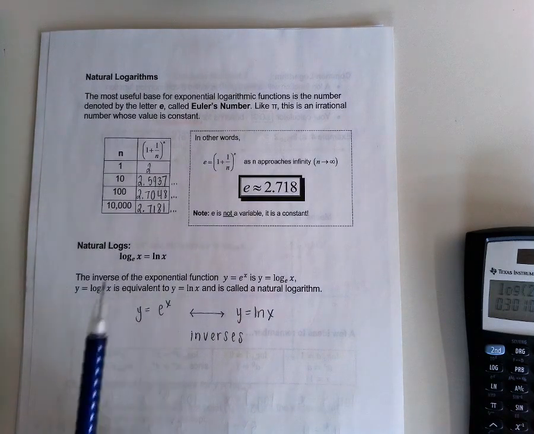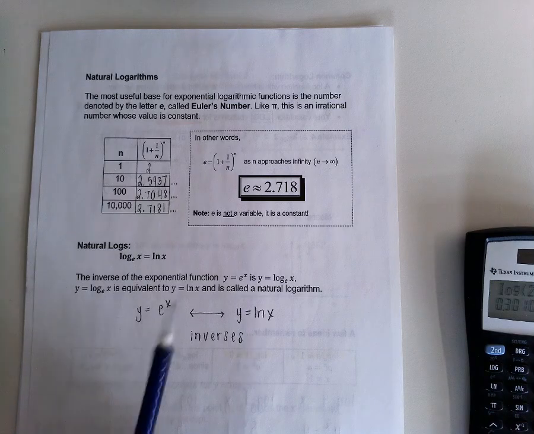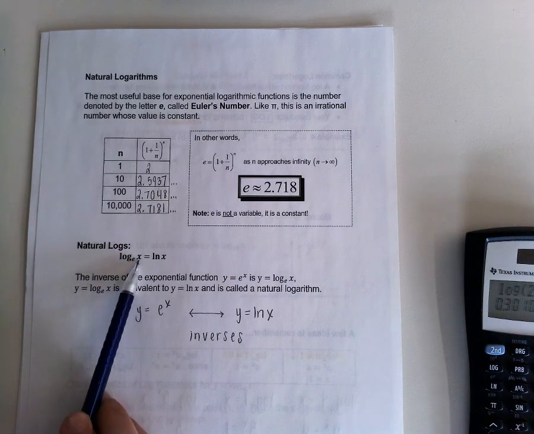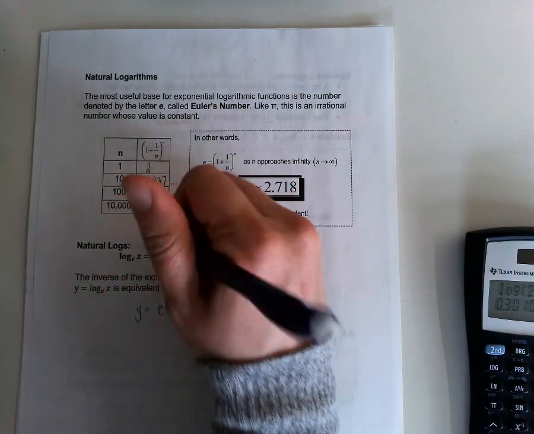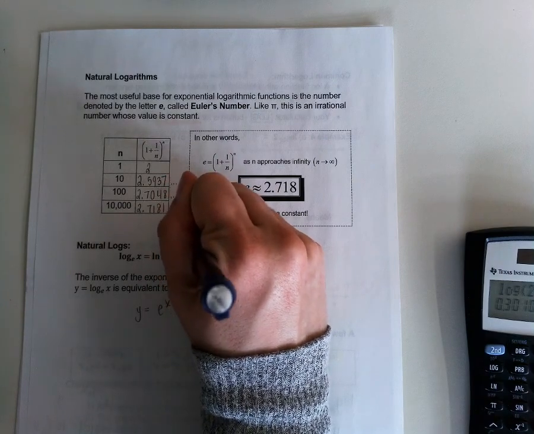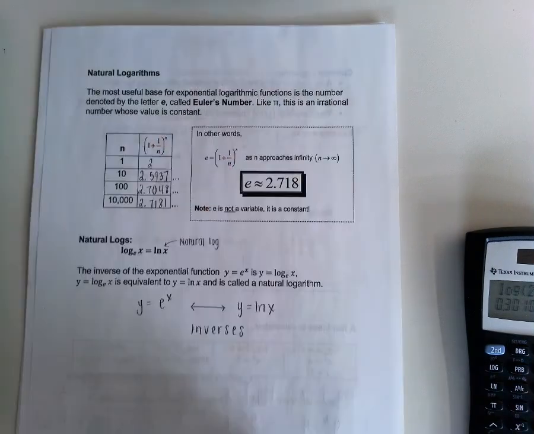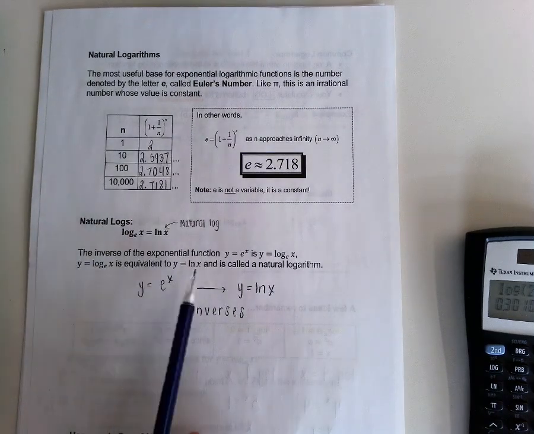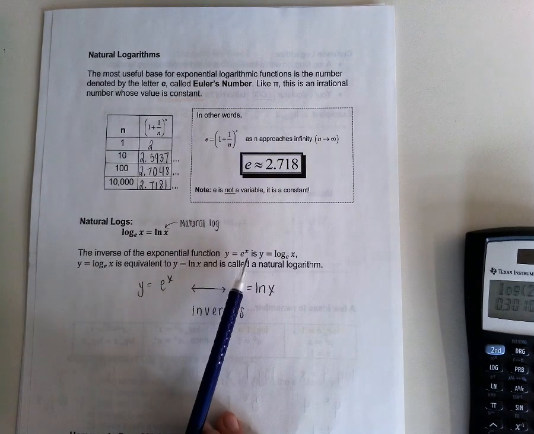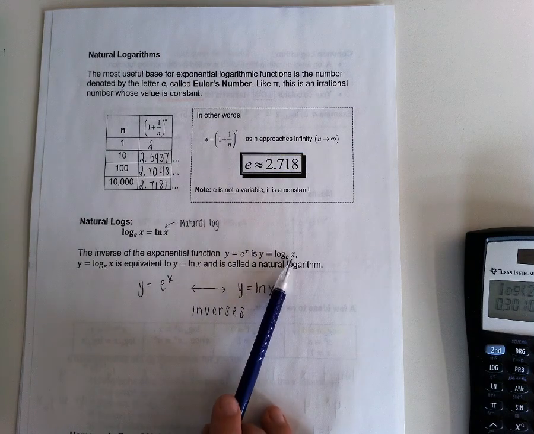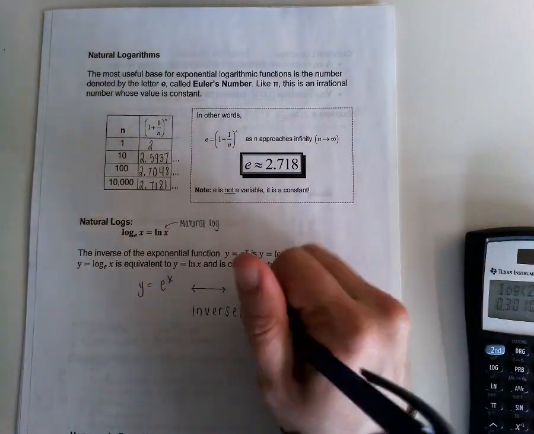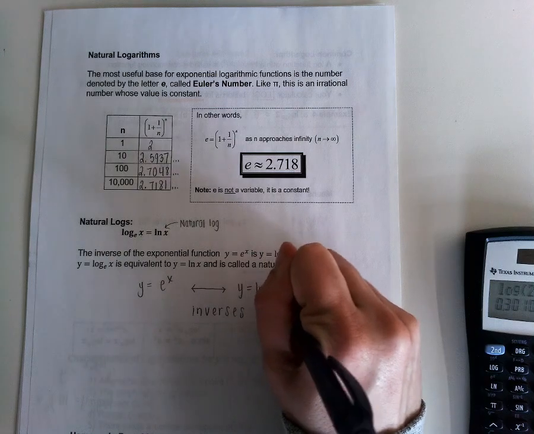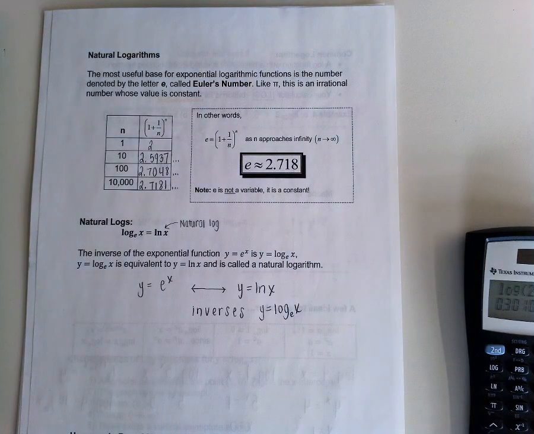We could spend a whole bunch of time learning about e. For our purposes, the thing to know about e is that when you have log base e of x, it's equal to what's called a natural logarithm. So this is a natural log. It's ln of x. Basically, the inverse of an exponential function is the log. So for example, y equals e to the power of x is the inverse of y equals log base e of x. So these are inverses of one another.